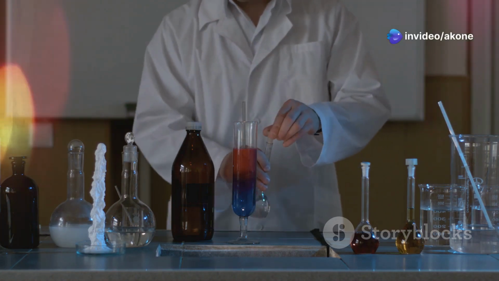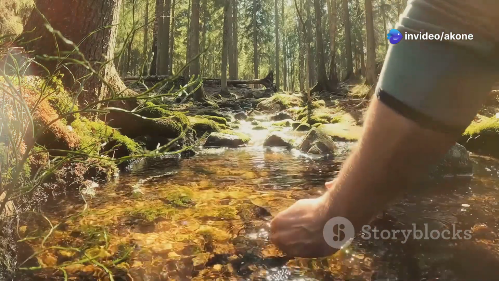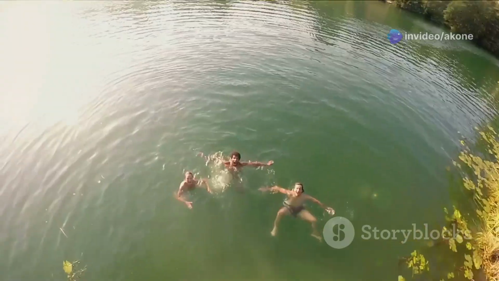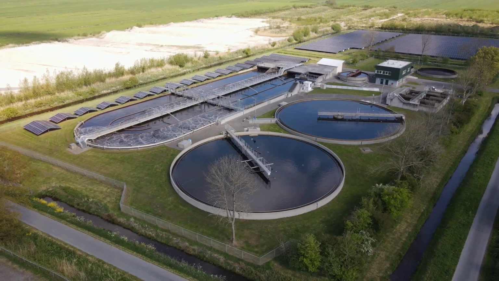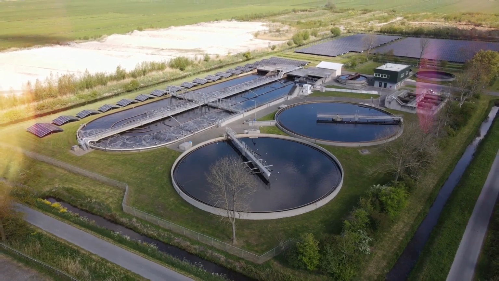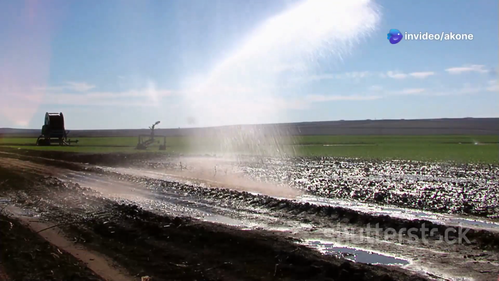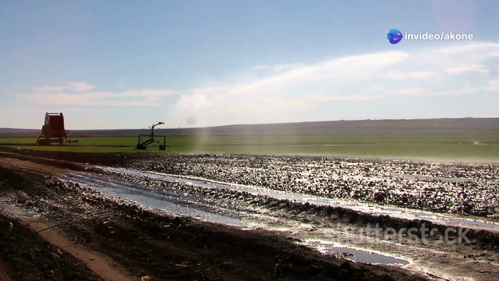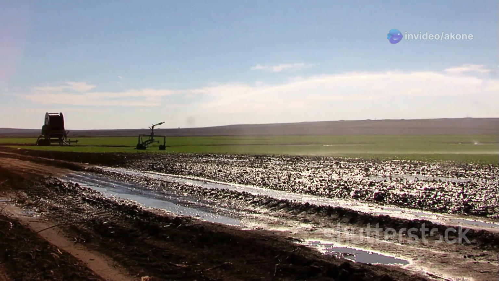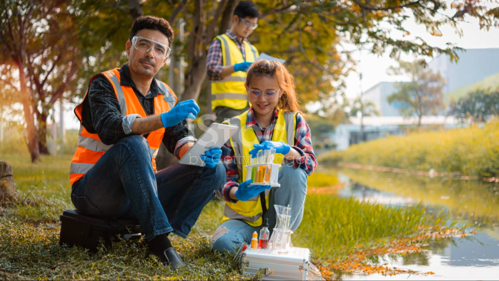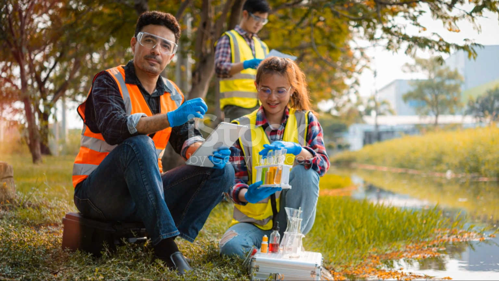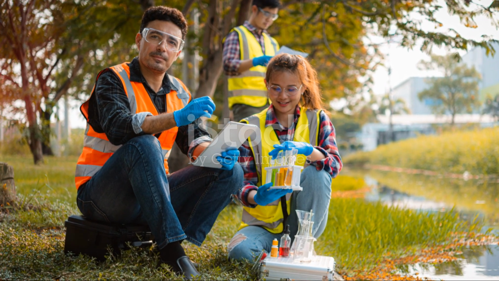There are 5 classes. Class A: pristine water sources you can drink without treatment. Class B: water safe for outdoor bathing and recreation. Class C: water that needs treatment before it's safe to drink. Class D: water suitable for wildlife and fisheries. Class E: water for irrigation, industrial cooling and controlled waste disposal. Each of these classes has specific water quality criteria to make sure the water is fit for its purpose.